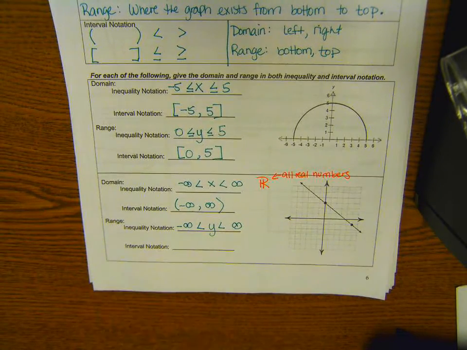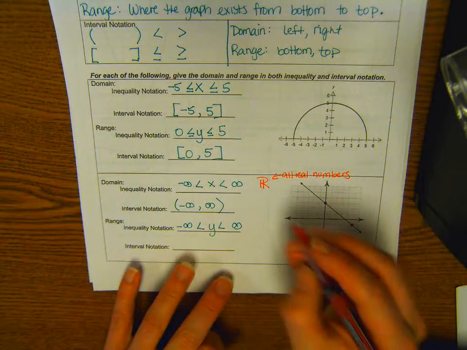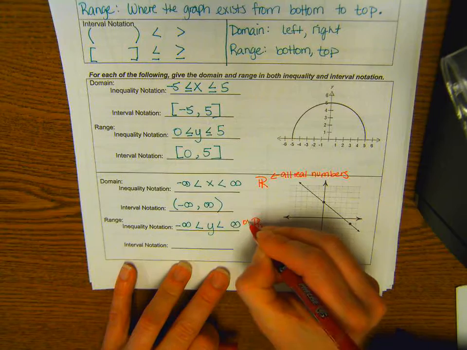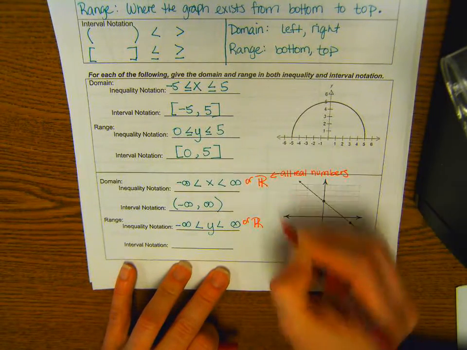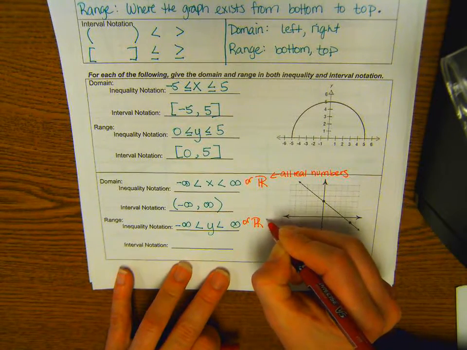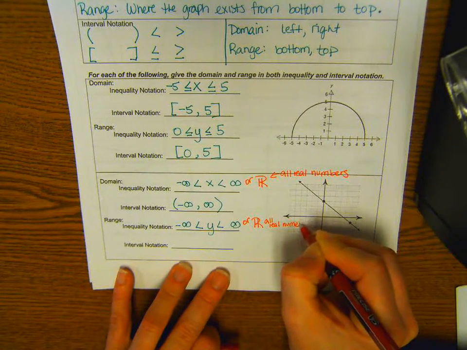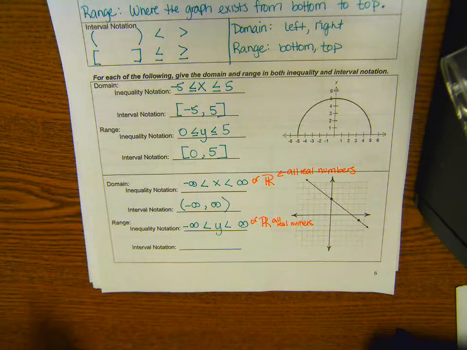Or what symbol can I write? That R thing, all real numbers. I'll write "or", so you know that you don't have to write both of those things. And in interval notation, it's going to look the same, except it means this time bottom to top.